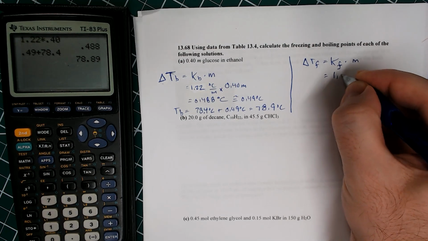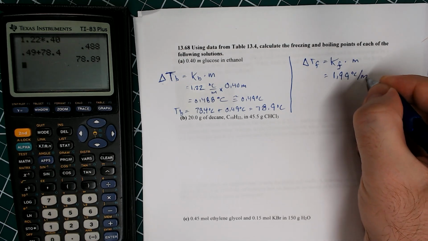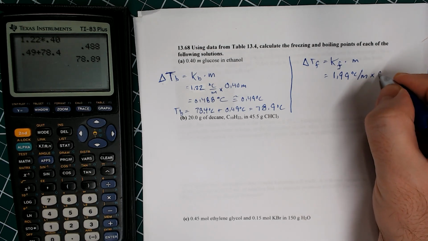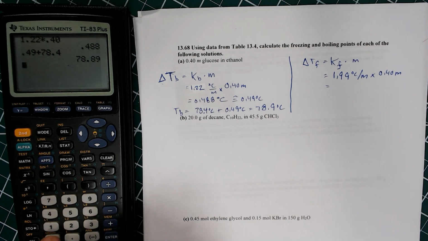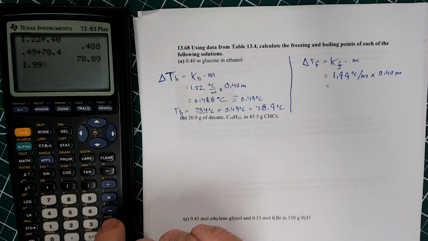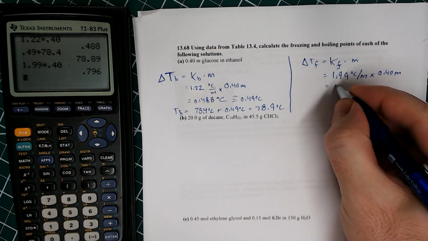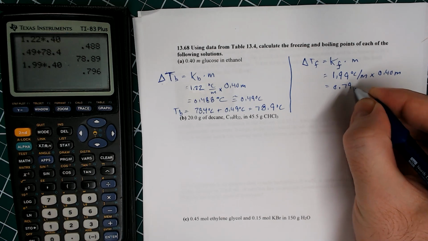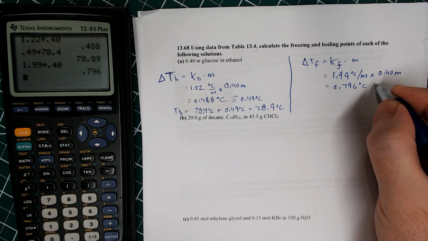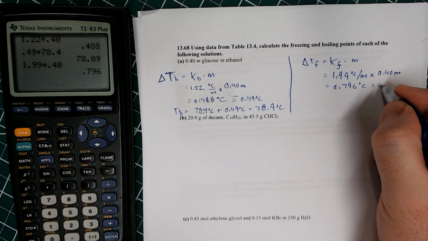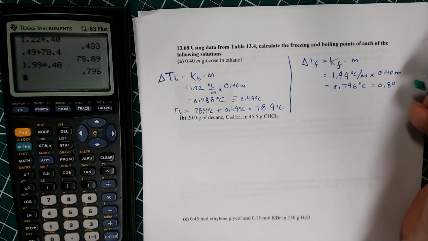So 1.99 degrees Celsius per molal times 0.40 molal. 1.99 times 0.40 equals 0.796 degrees Celsius. Since we only have two sig figs, I'm going to call that 0.80 degrees Celsius.